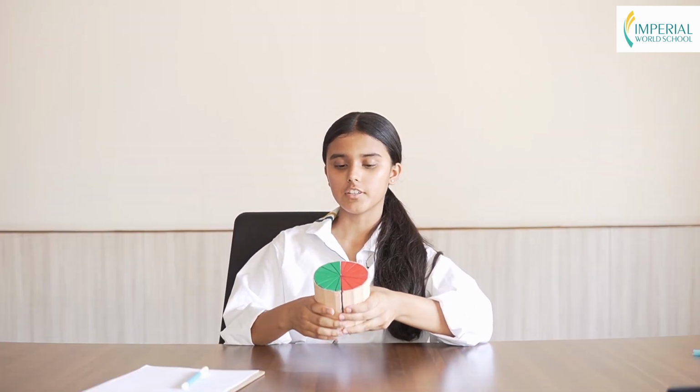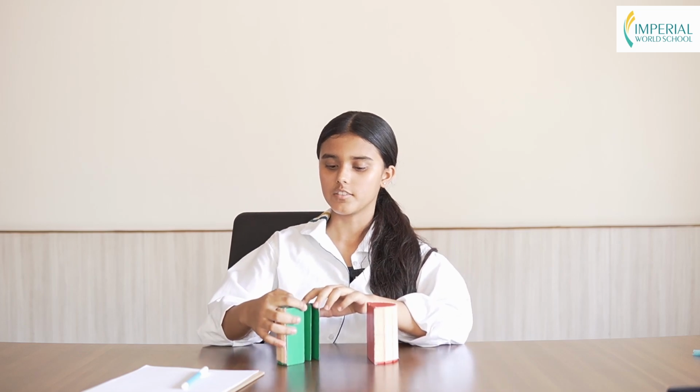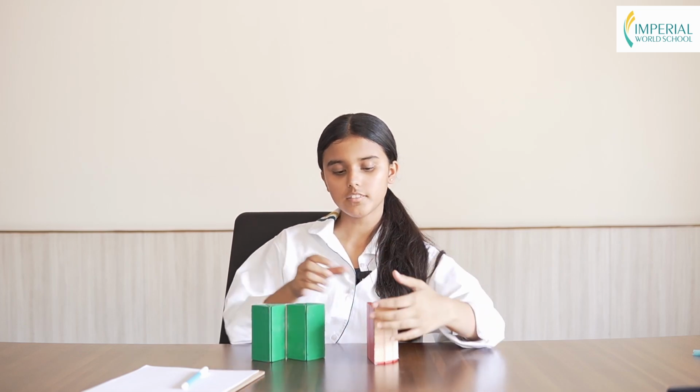Hello everyone, I'm Dushana Lamsal and today I'll be deriving the formula for the volume of a cylinder, which is πr²h. I have a cylinder with me and we can divide it into two parts. Now let's divide it into 4 parts.